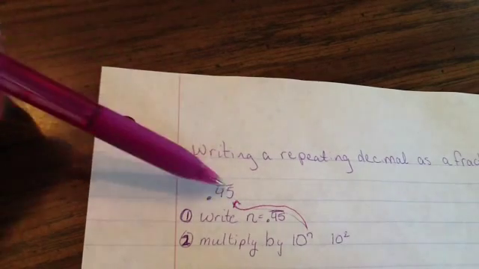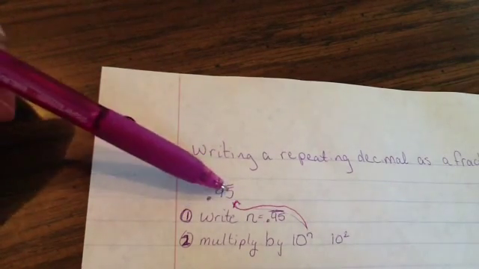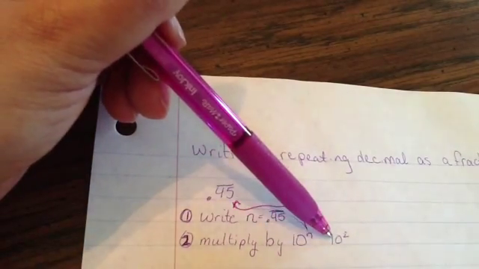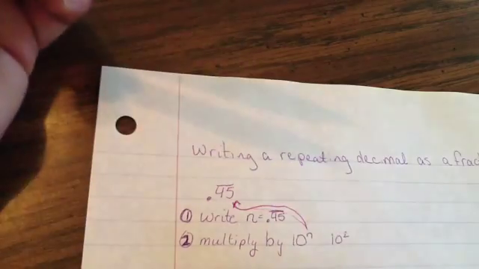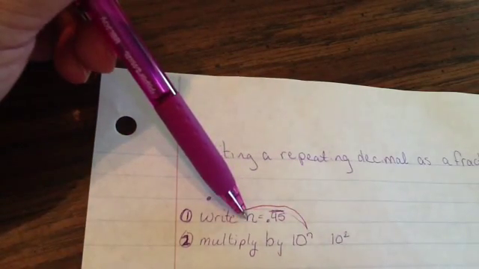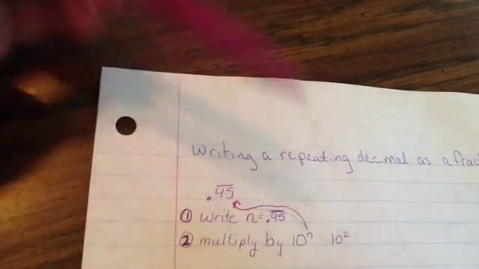The power of 10 that you choose is however many digits are repeating. There's 2 digits repeating in this group, so I'm going to multiply by 10 to the power of 2, or 100. So I'm going to multiply n by 100, and 0.45 repeating by 100.